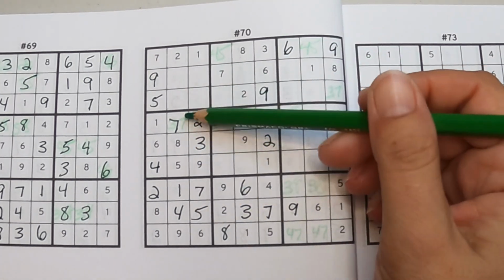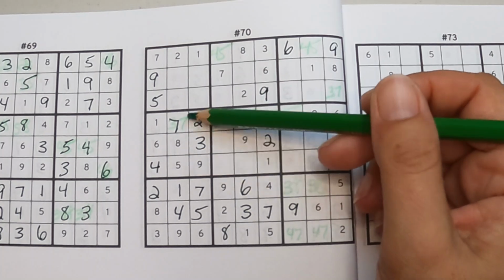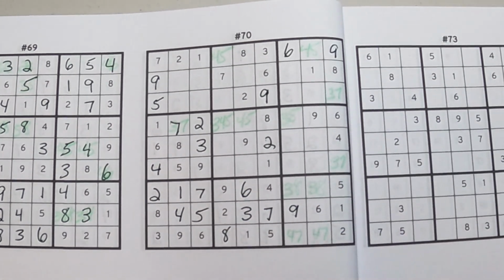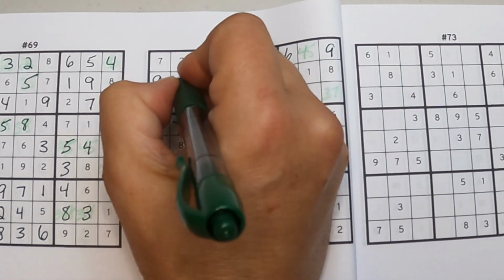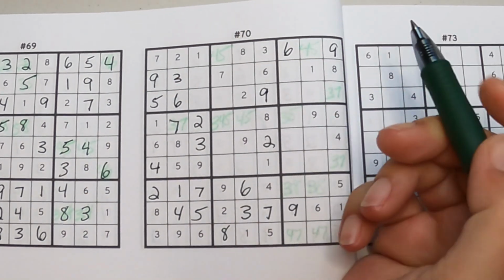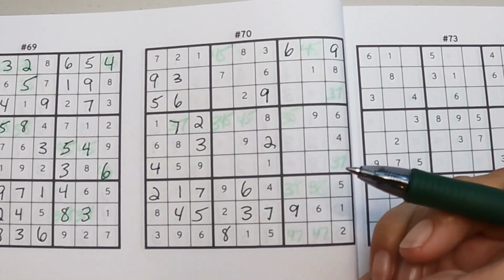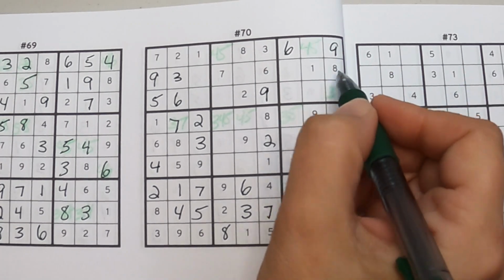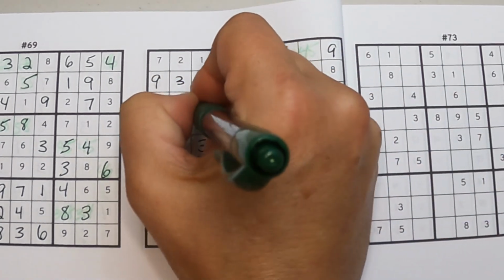For this column, we're missing 3 and 6. We've got a 6 here, so 3, 6. For this box now, we're missing 4 and 8. We've got an 8 here, so 4, 8.